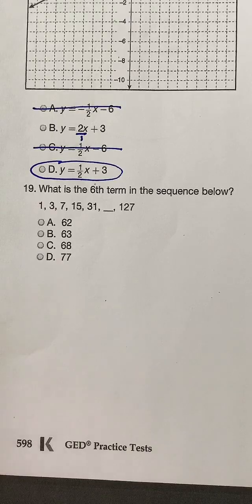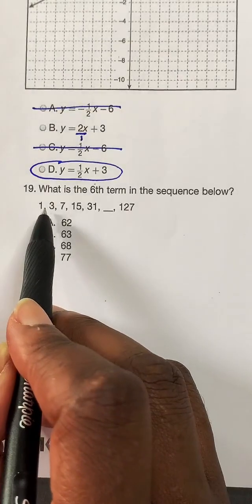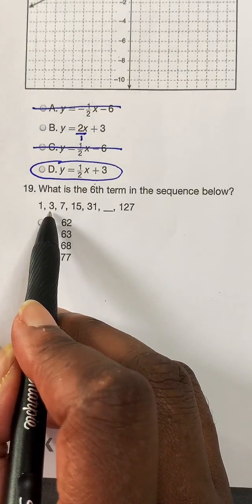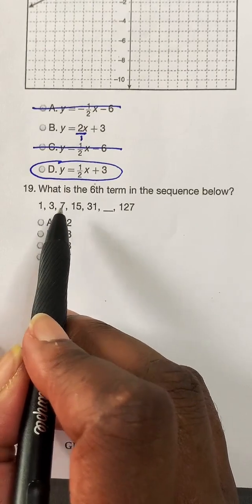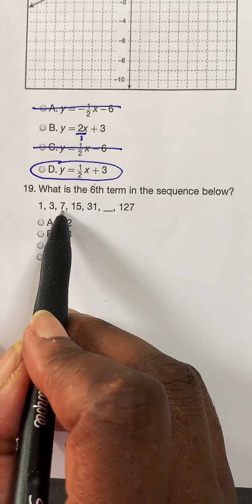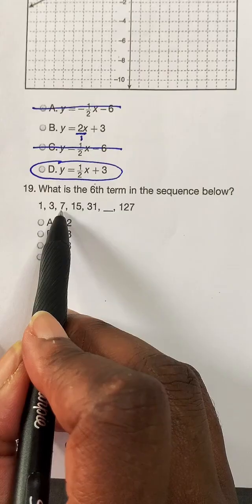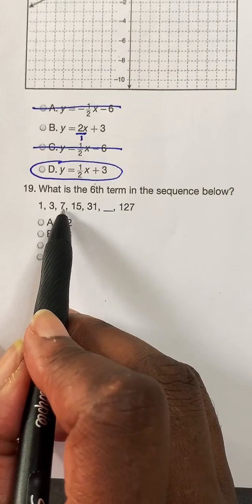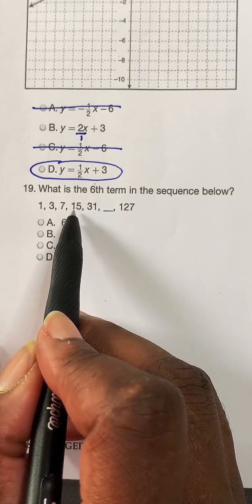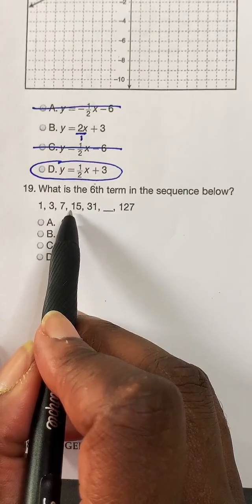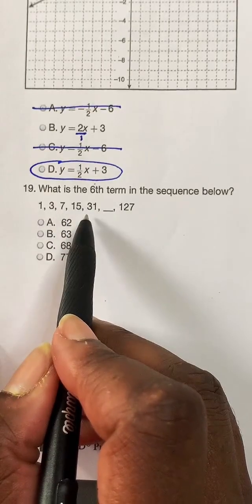All right. Let's figure out the pattern. So for me to go from 1 to 3, I know it was an increase of 2. But to go from 3 to 7, that looks like an increase of 4. So if I would say, oh, from 7 to 15, that would be an increase of 6. But it's not. So that means it's got to be some other pattern.